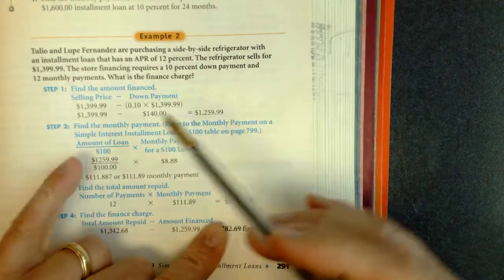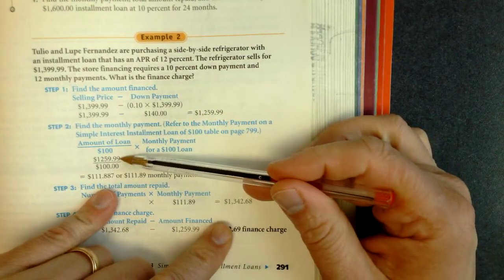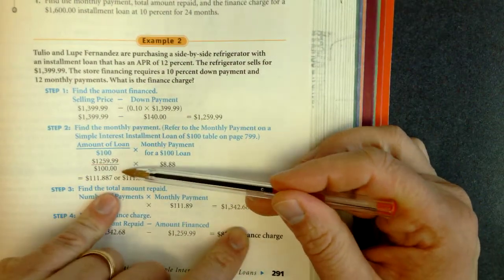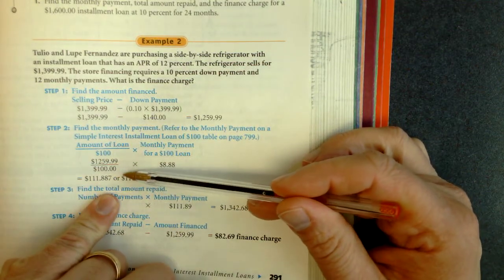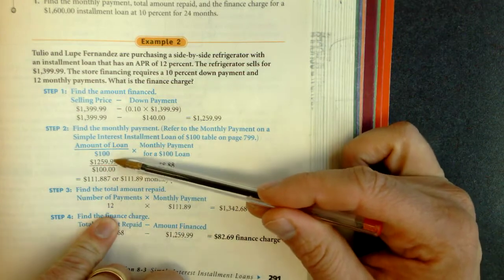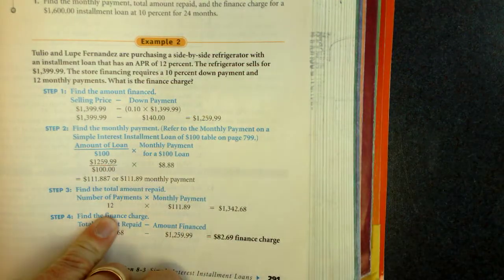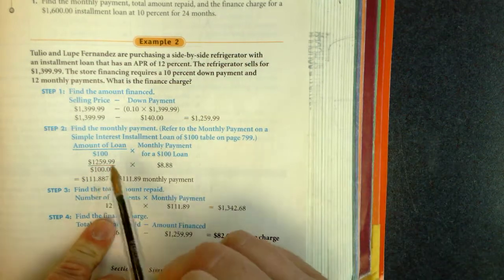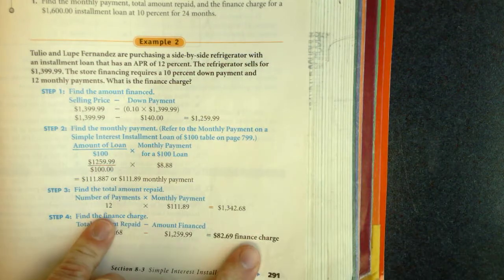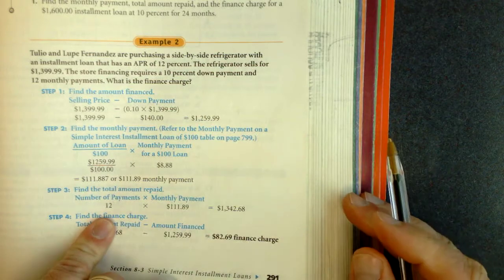So in step 2, we're going to take the amount of our loan, the amount that we need to borrow, and we're going to divide it by 100 because the chart in the back of the book is for a $100 loan. So when we divide that out, it's going to tell us how many of those hundreds of dollars we're borrowing. $1259.99 divided by 100 moves your decimal 2 places to the left, which is 12.5999.